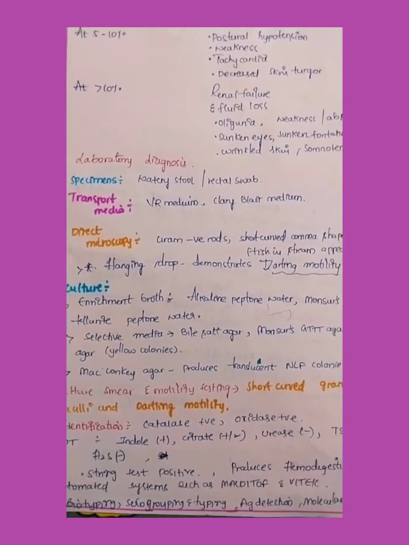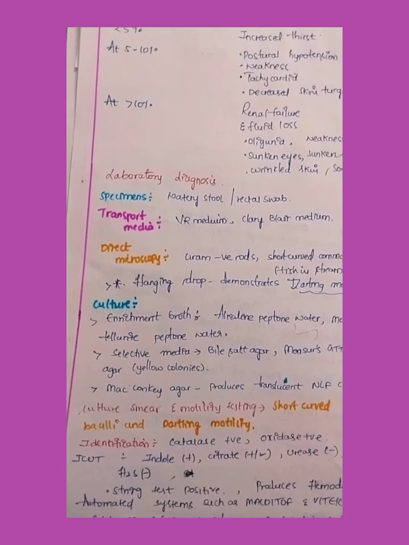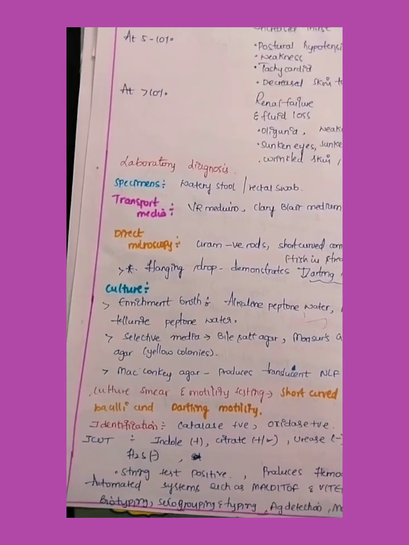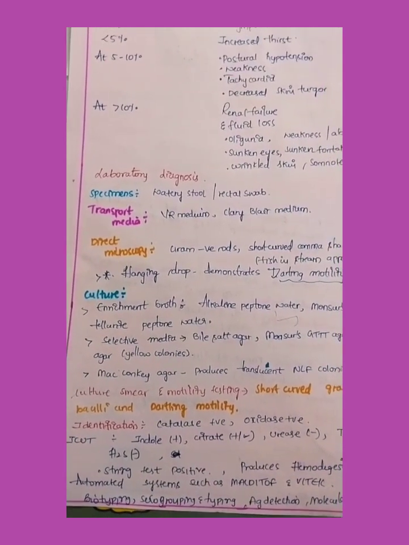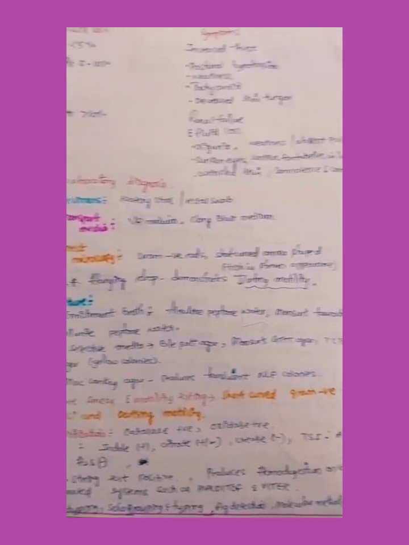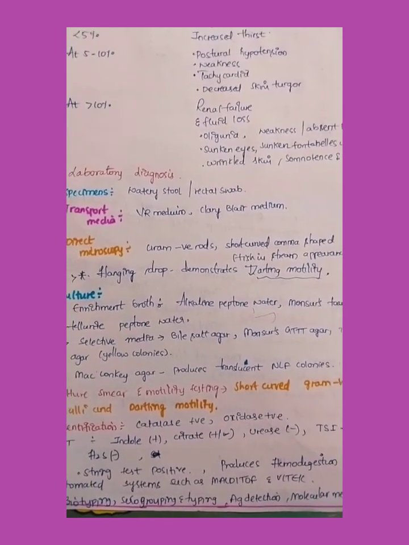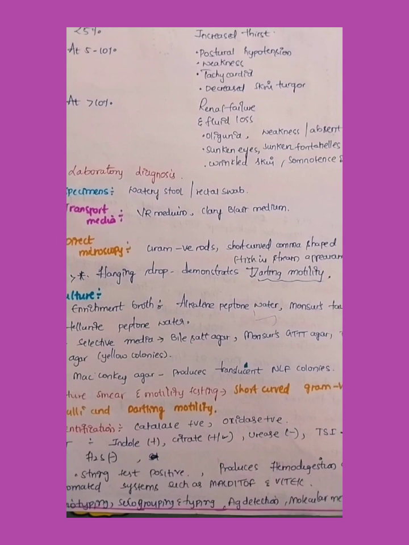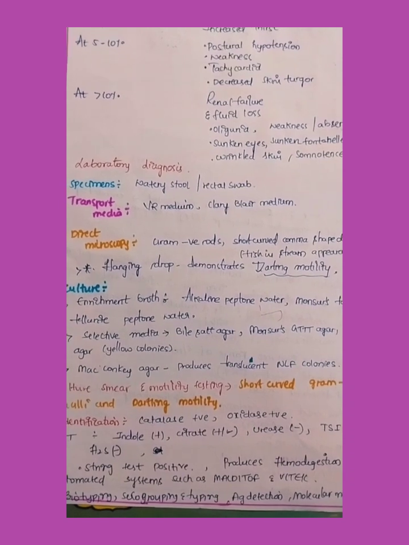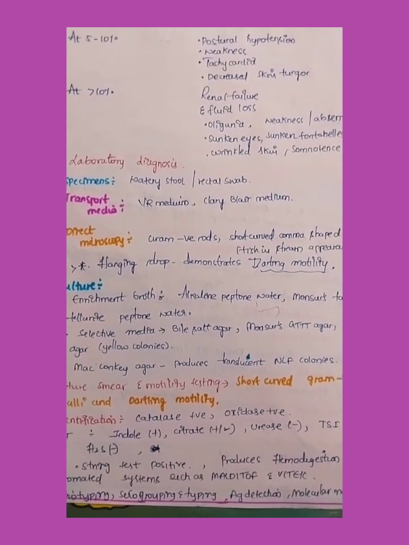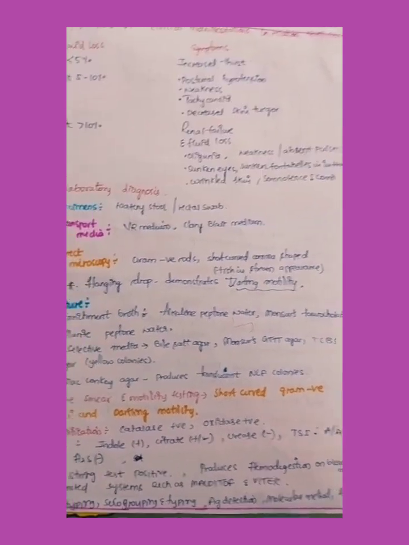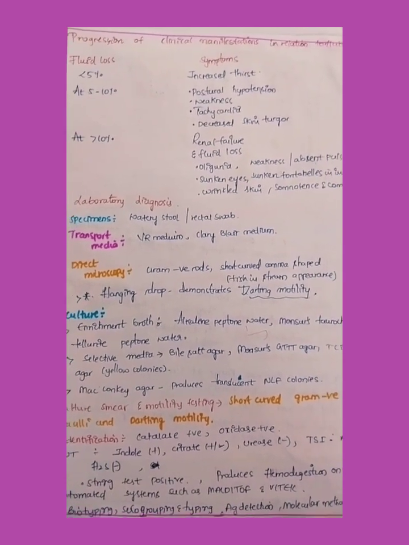On culture smear and motility testing, there are short curved gram negative bacilli with darting motility. Identification: catalase positive, oxidase positive. In the IMViC tests, indole positive, citrate positive or negative, urease negative. Triple sugar iron shows acid butt and slant, gas negative, H2S negative. The string test is positive: we add deoxycholate, and on inoculating with the loop we will see something mucoid. It produces hemolysis on blood agar, and automated systems such as MALDI-TOF and Vitek can be used.